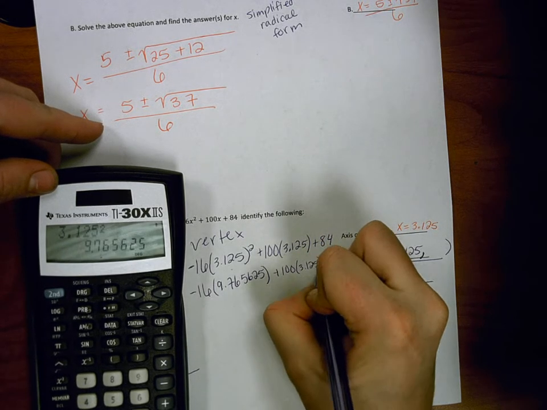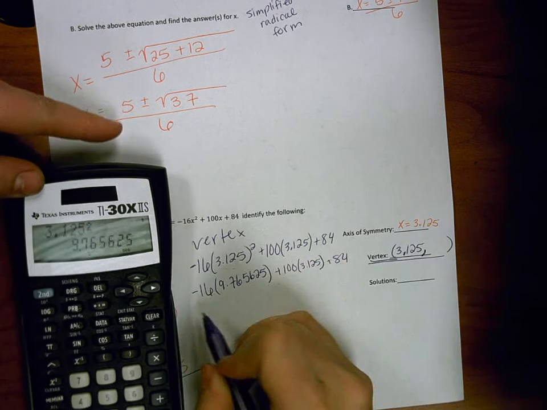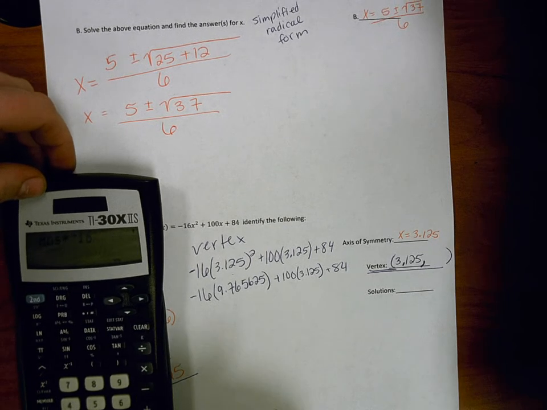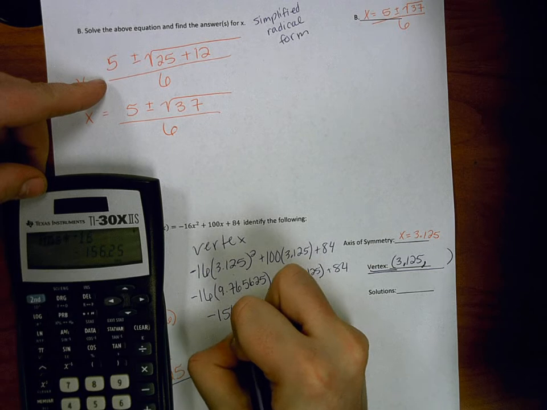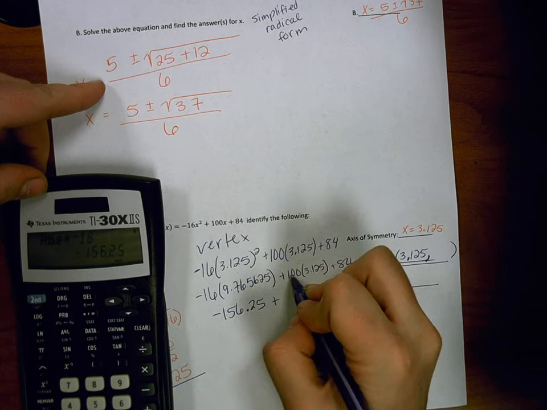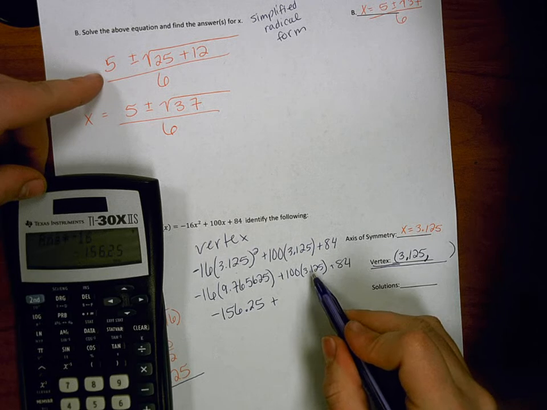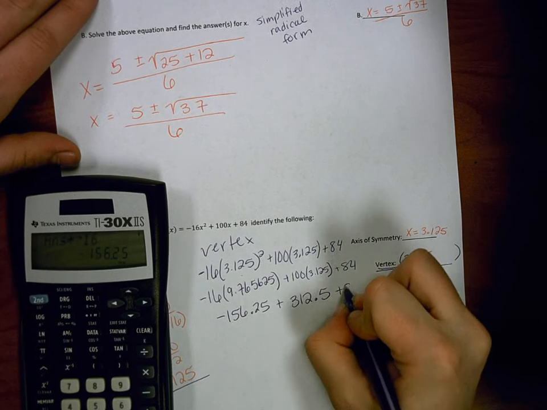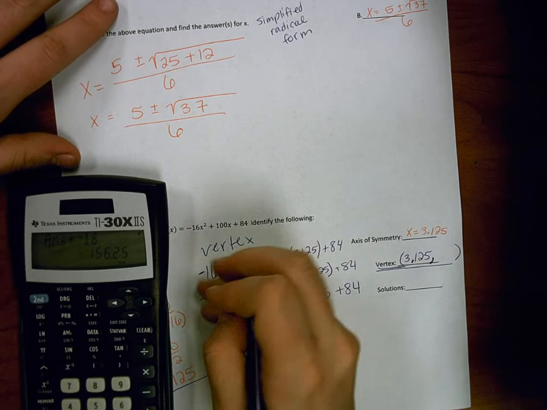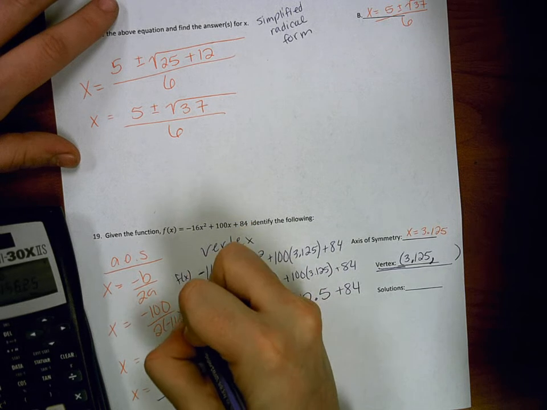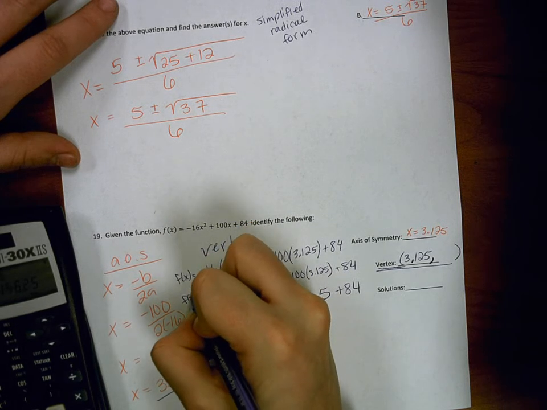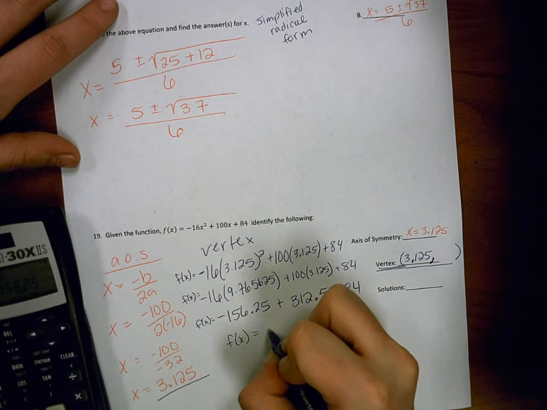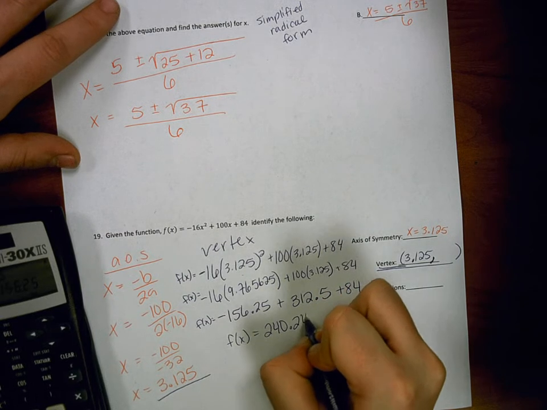You can start simplifying this part if you would like, but I'm going to multiply by negative 16, and that gives me negative 156.25 plus 100 times 3.125, which is 312.5. Then I add all of those together, and it's going to give me my y value, which is 240.25. Oops.